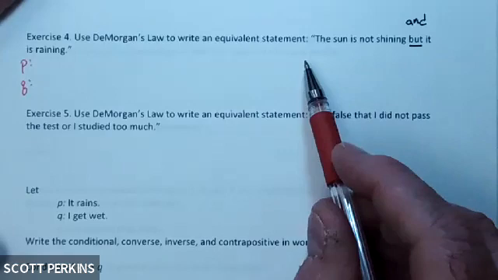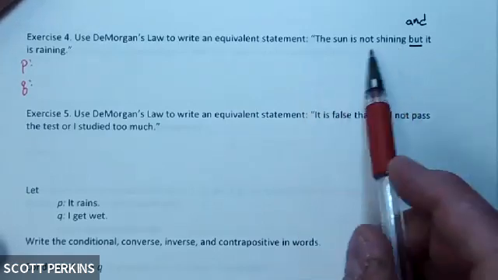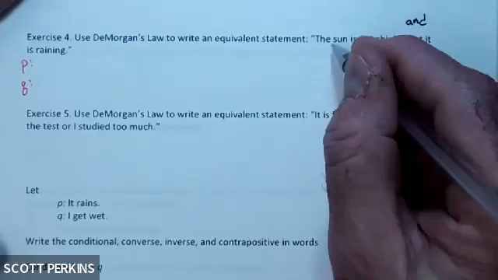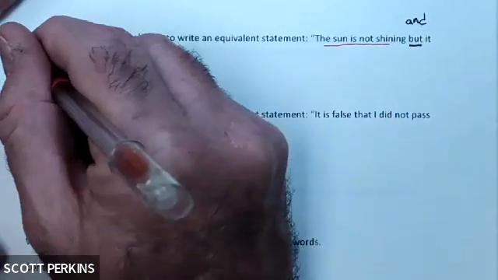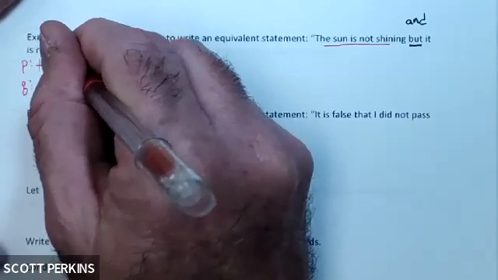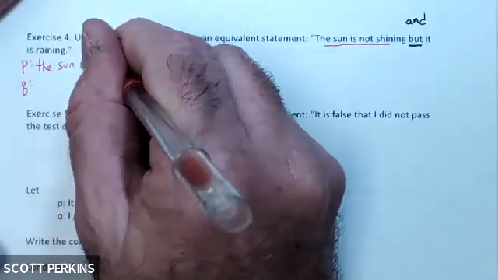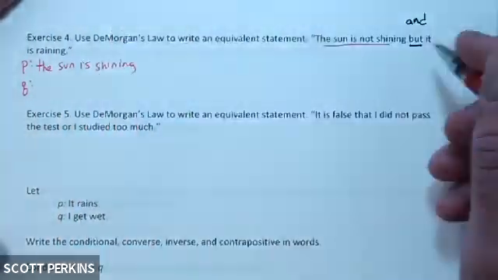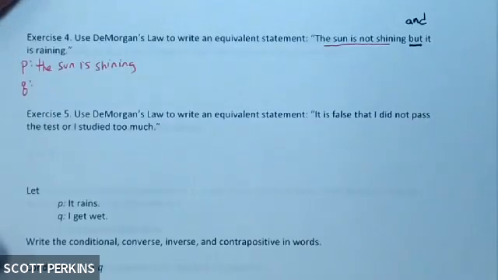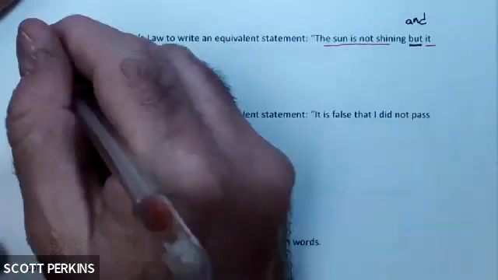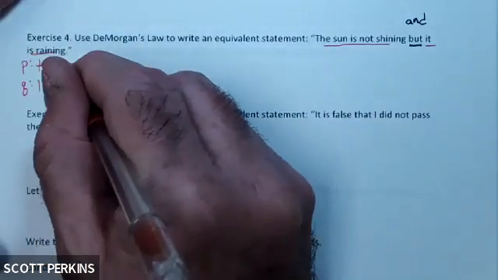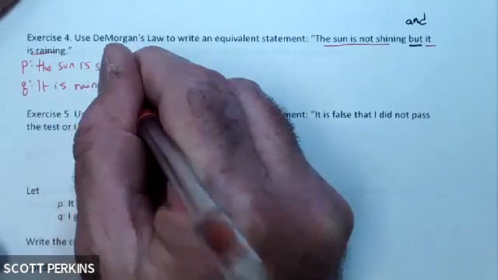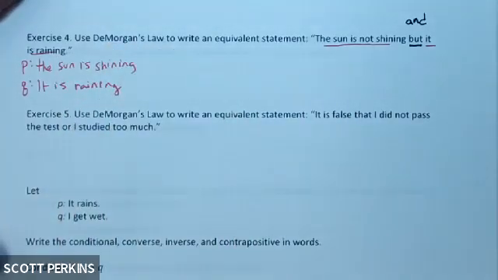So reading my statement from left to right, it says the sun is not shining. So my simple statement that goes along with that is the sun is shining. And then but, which we already addressed what that means, it is raining is the next part of it. And so the simple statement is it is raining. Trying to create short statements so that we minimize our writing. Okay, so I will now write that symbolically.